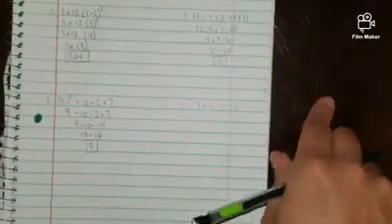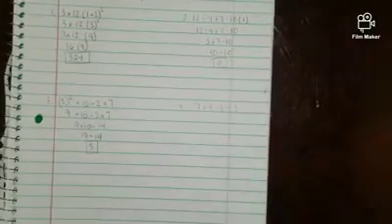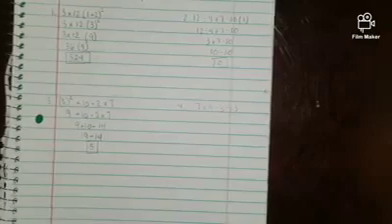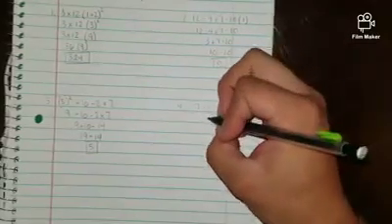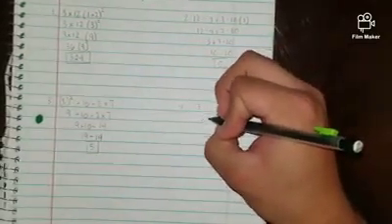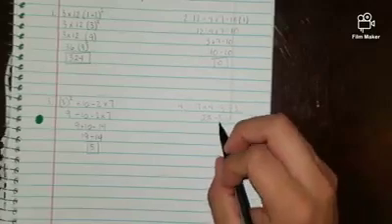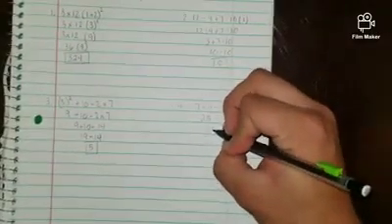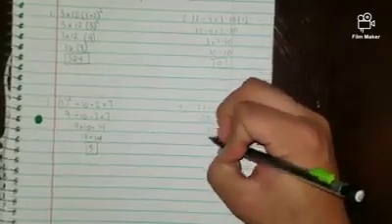And for the last example, we have 7 times 4 minus 3 divided by 3. So we do our multiplication first, since there's no parentheses or exponents. So we have 7 times 4, which gives us 28, minus 3 divided by 3. Now we go to our division. We have 3 divided by 3, which gives us 1. So we have 28 minus 1, which gives us 27 as our final answer.